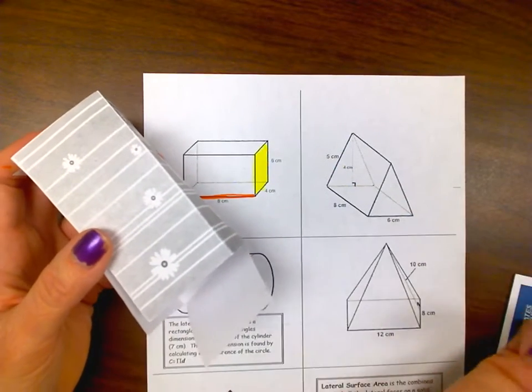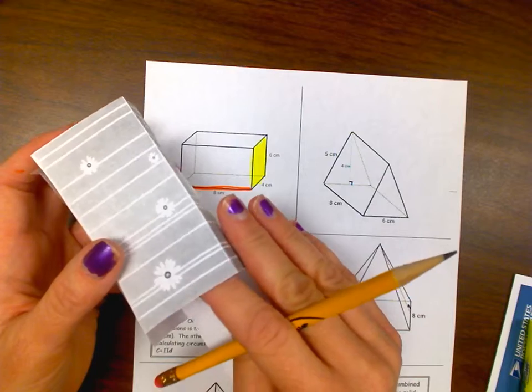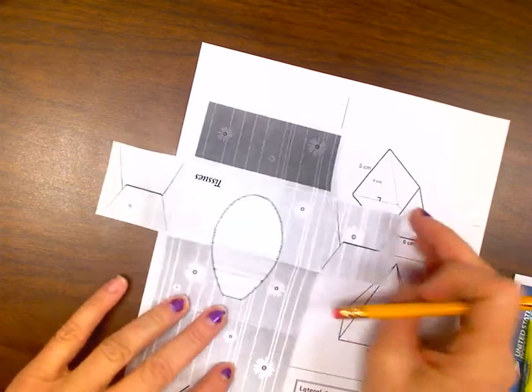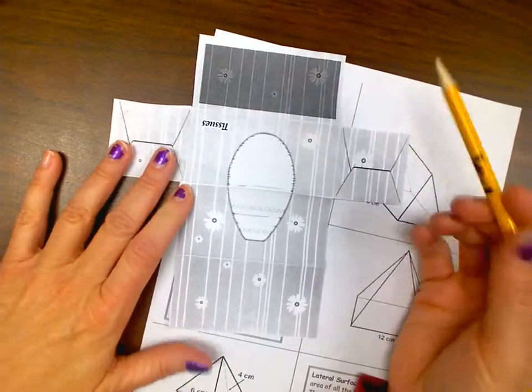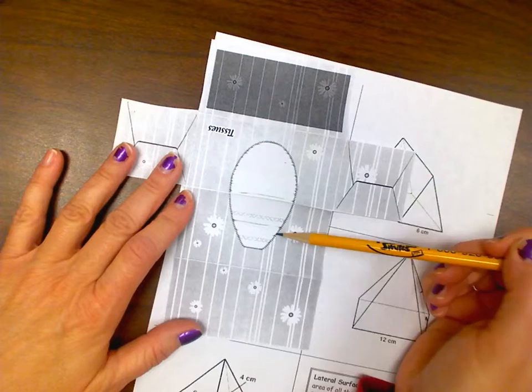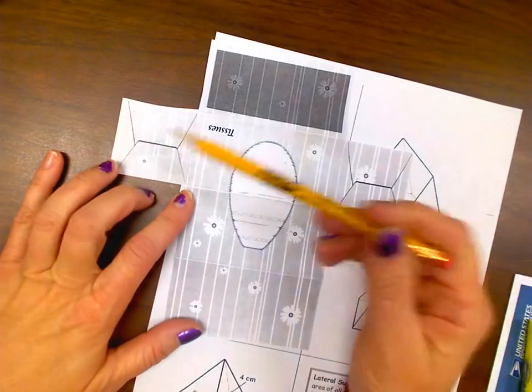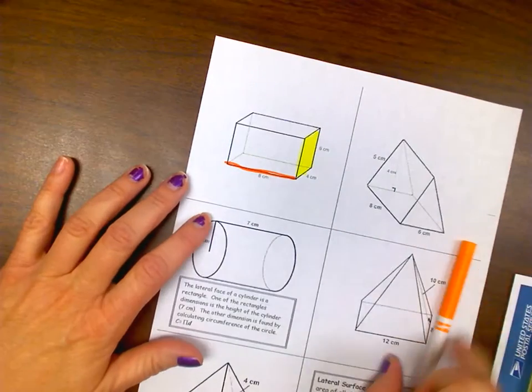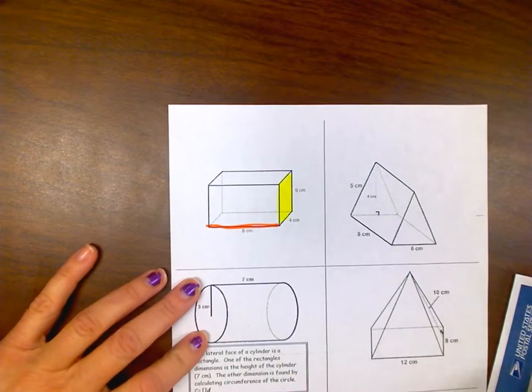And then we've talked about nets also. When you take the box apart, it lays out to be a net. So again, you would have the bottom, front, top, back, side, side. Okay? So let's just go ahead and look at our surface area.